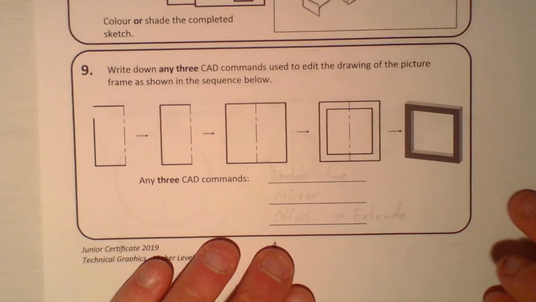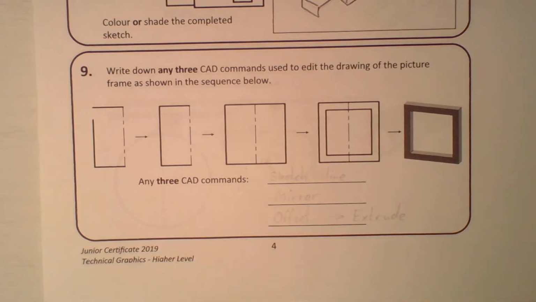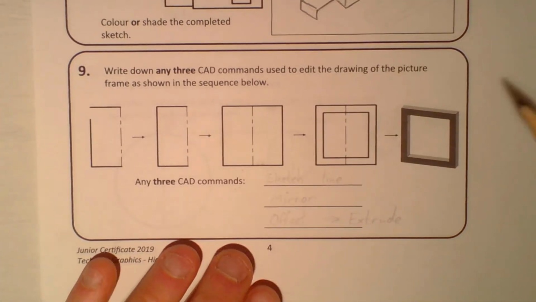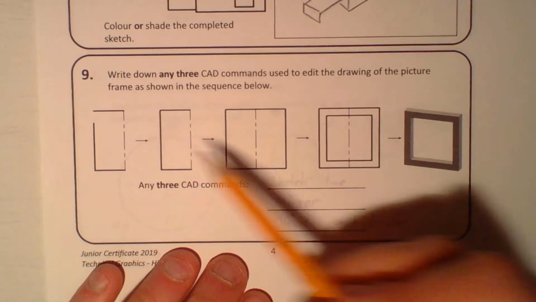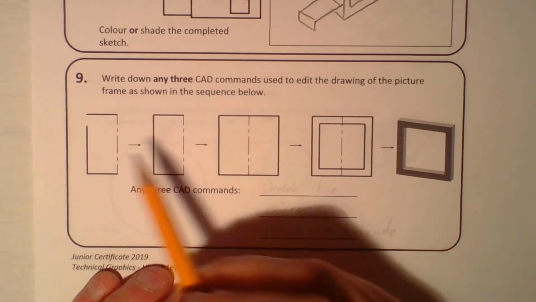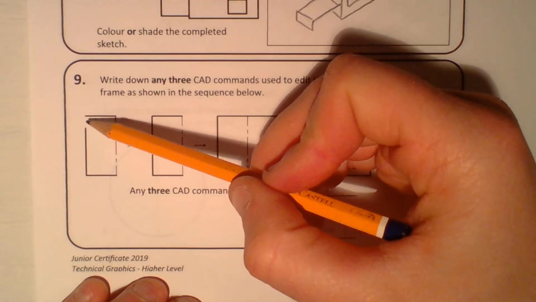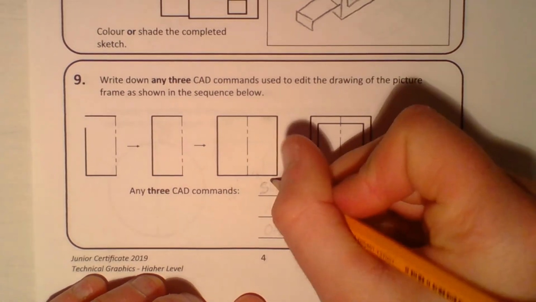Okay, question 9. So this is where you have your CAD commands. So from SolidWorks, the CAD commands will be the ones that I normally use in this section, and you get full marks for that. So here, moving from this view to this, you're just sketching a little bit of a line. So it's sketch line.